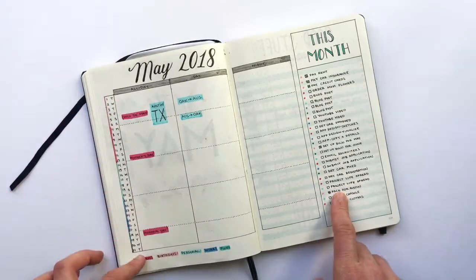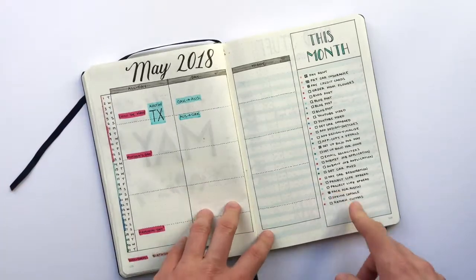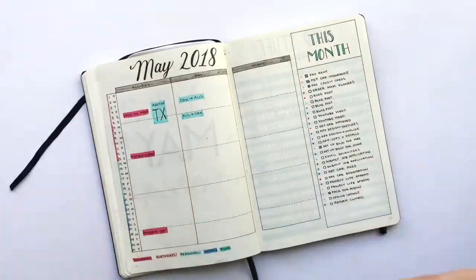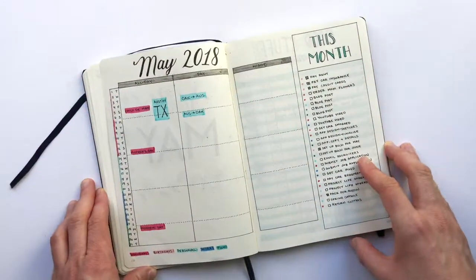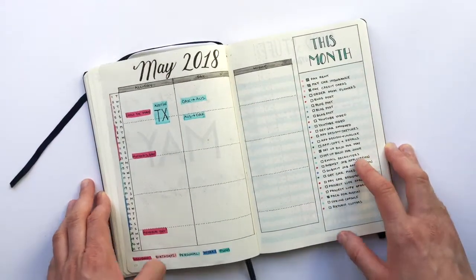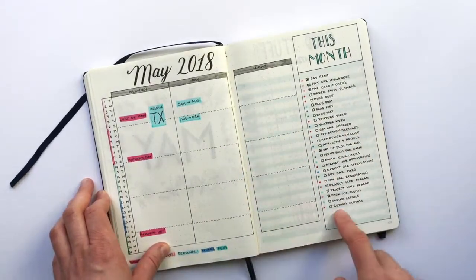So next we have the monthly spread, and I went back to a more traditional layout. We have a line for each day. That's worked better for me in the past, so I went back to it. This kind of layout is inspired by Boho Berry. She's done this layout a lot in the past.